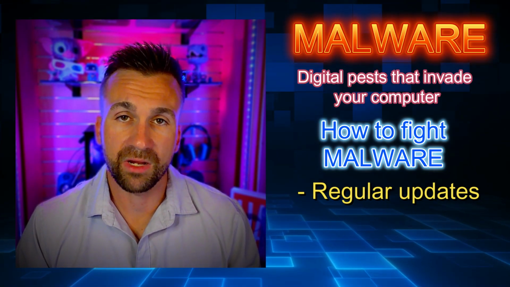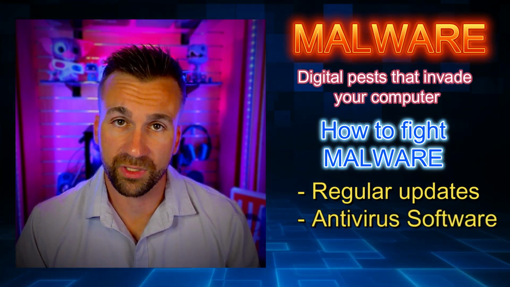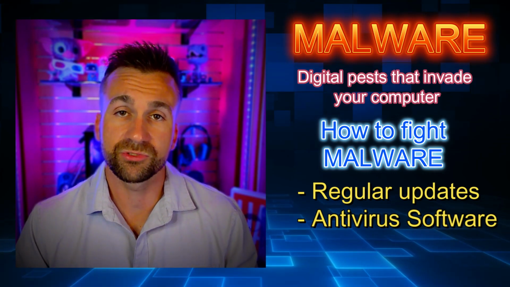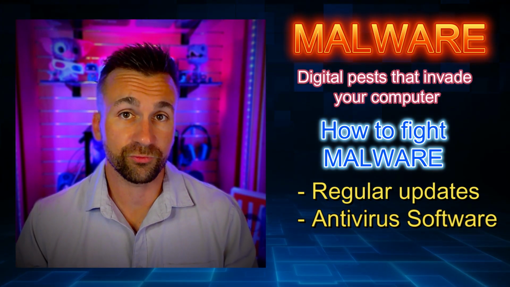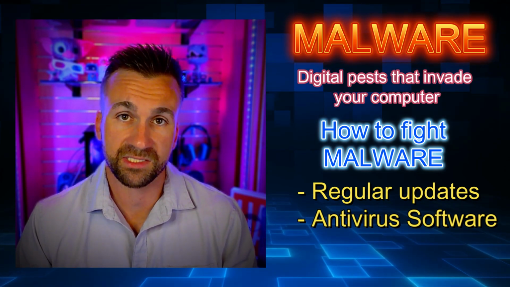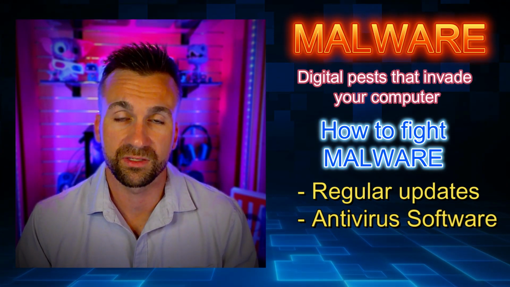Another way to combat malware would be antivirus software. So you would want to be utilizing trusted antivirus solutions and be running frequent scans on a daily basis to make sure that nothing has slipped through the cracks, and if there is something, you're catching it early on.